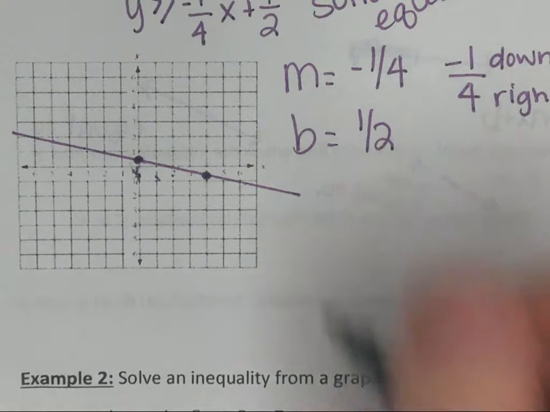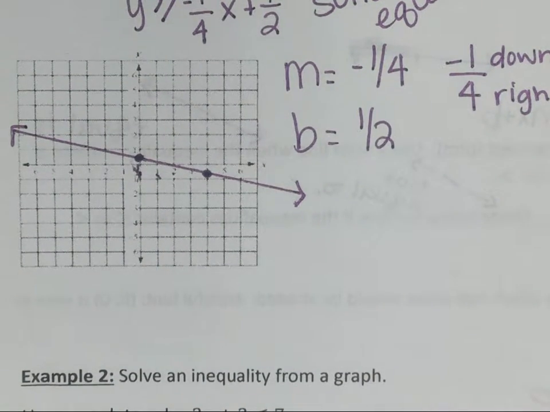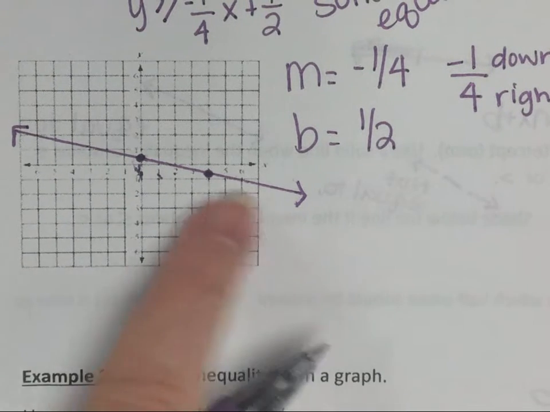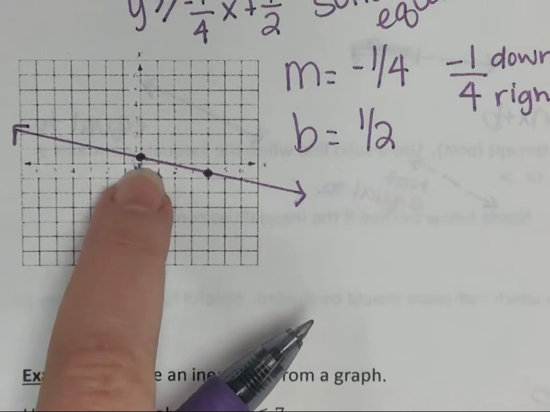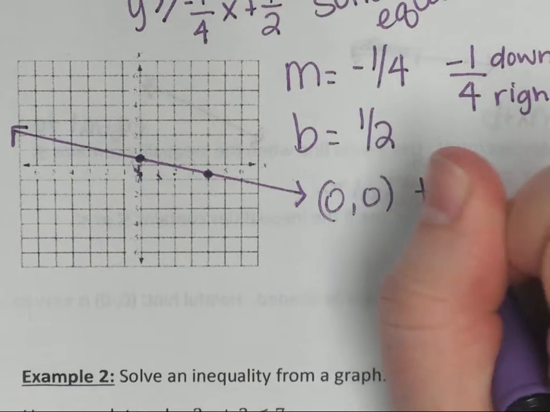Okay. We have now made our line. What is our last step? To shade it. Can we use 0, 0? Yes. Our line is not going through 0, 0. It's going right above it. So we can use 0, 0 as our test point.